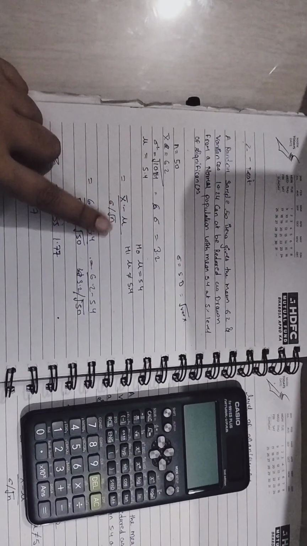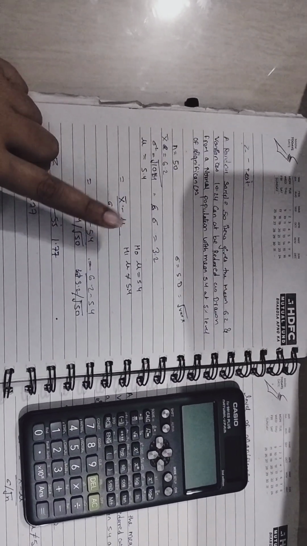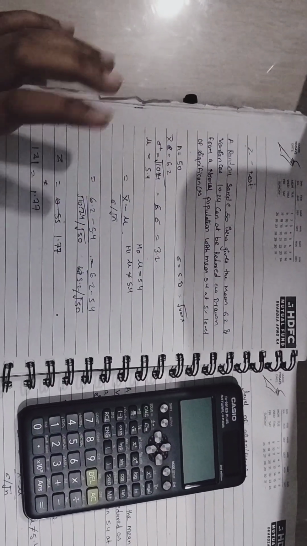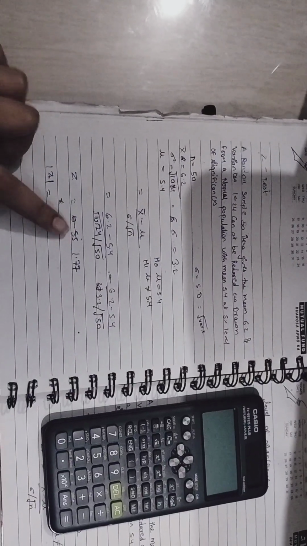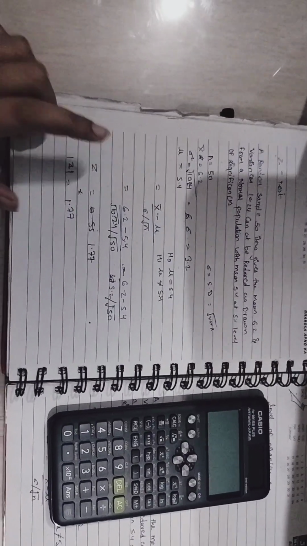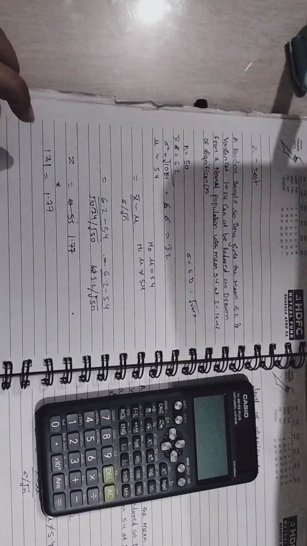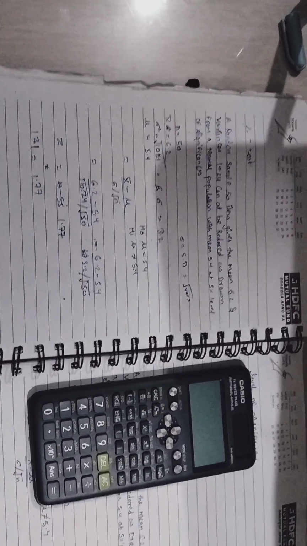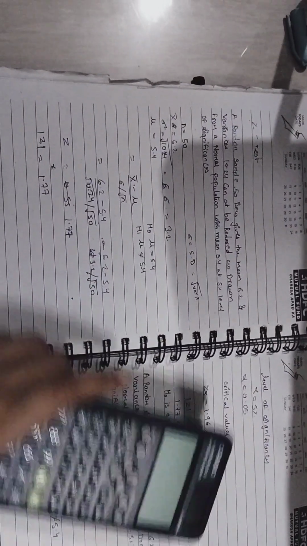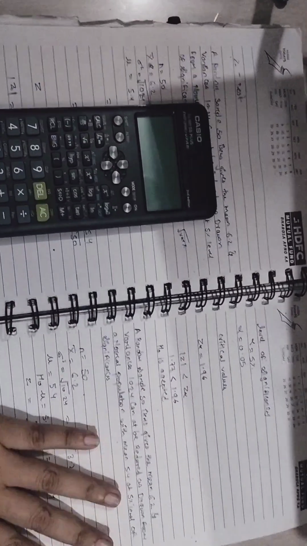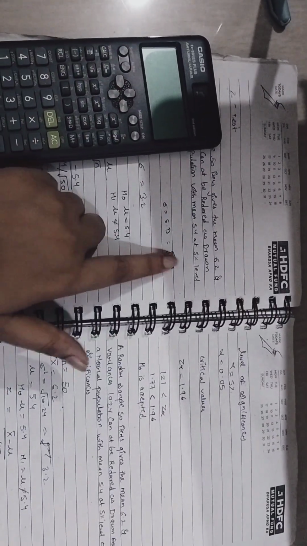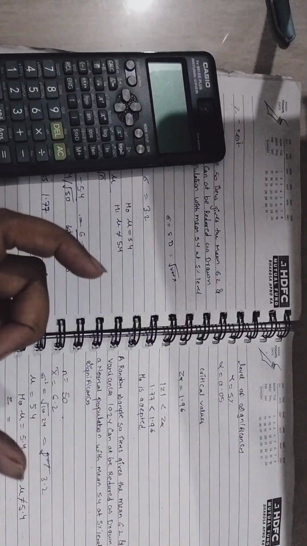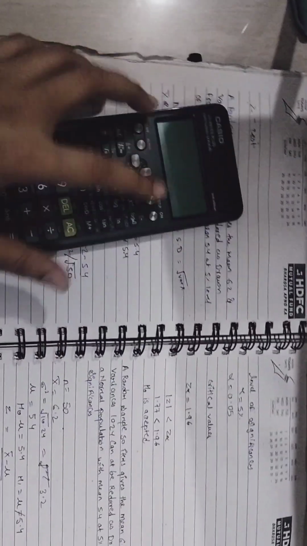This is the formula: (x bar minus mu) upon sigma divided by root n. We have to simply put all the values here, then we will get the z value. Here we need to remember one thing: if the value we get is negative, then while writing it in the mod we have to make it positive. After that, level of significance. Here they have mentioned level of significance 5%. So we will divide this and we will get 0.05.